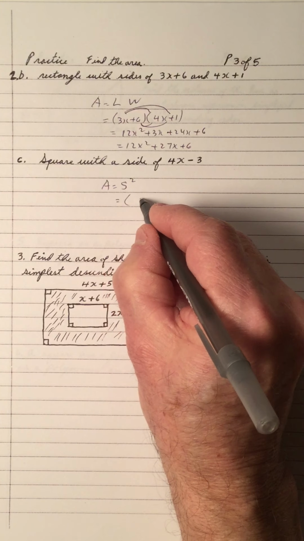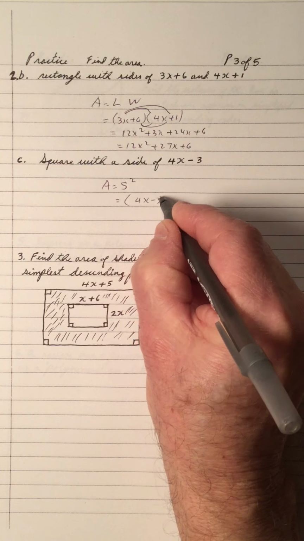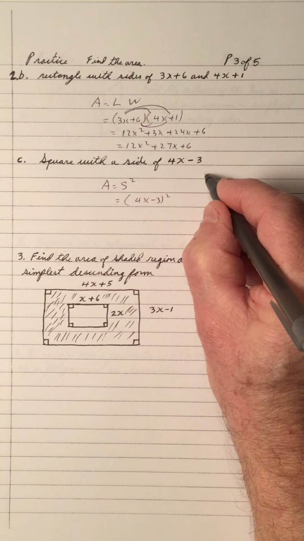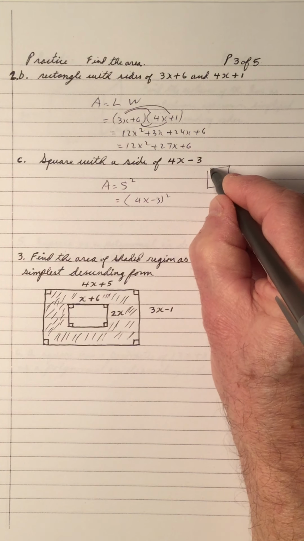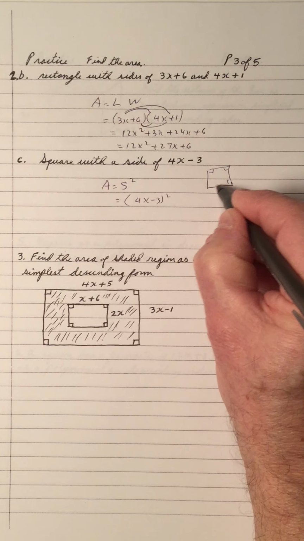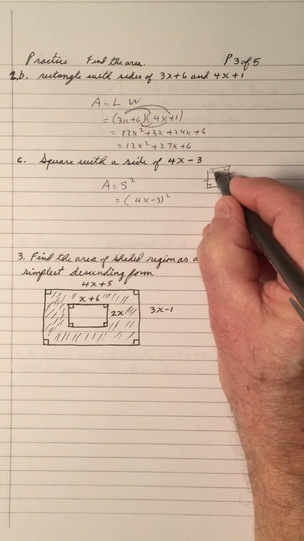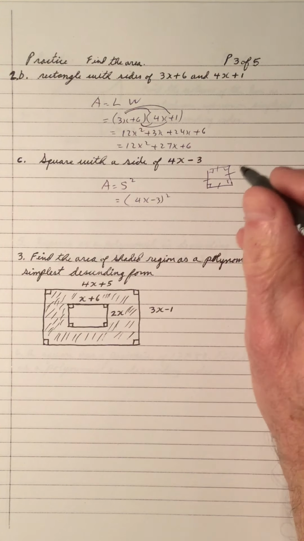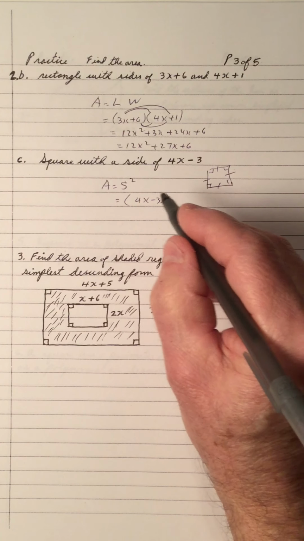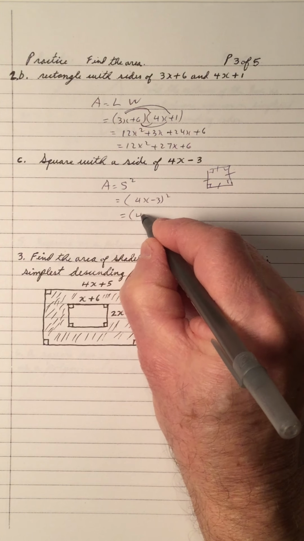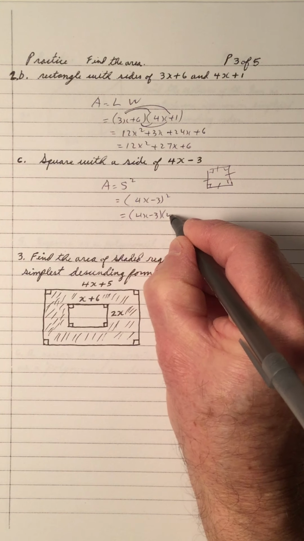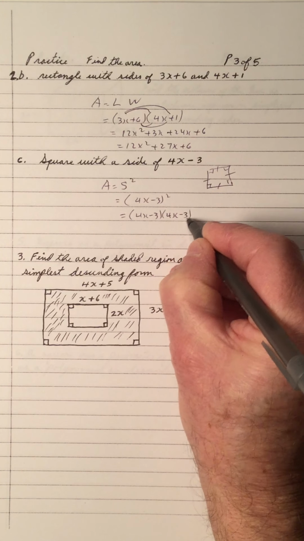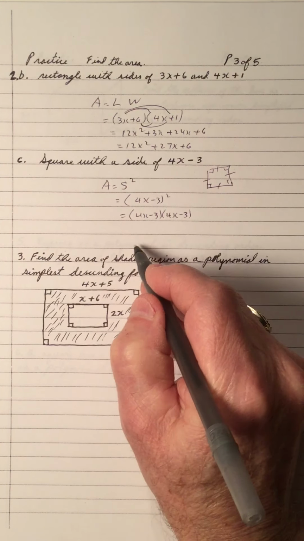So that's a square, so it's 4x minus 3 squared, because a square has all right angles and all sides equal. If you did a square as length times width, you would get 4x minus 3 times 4x minus 3, because the length and width are the same.